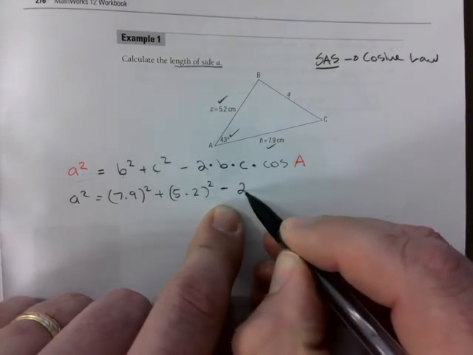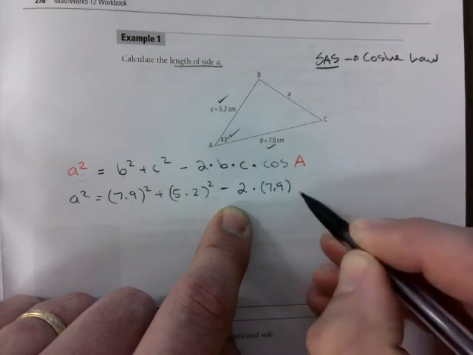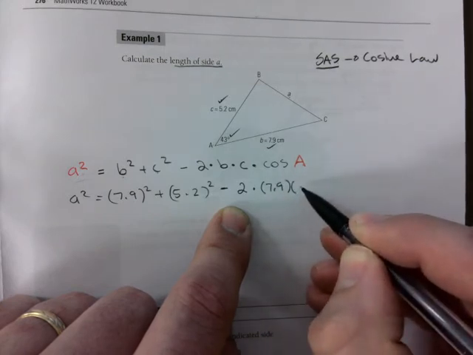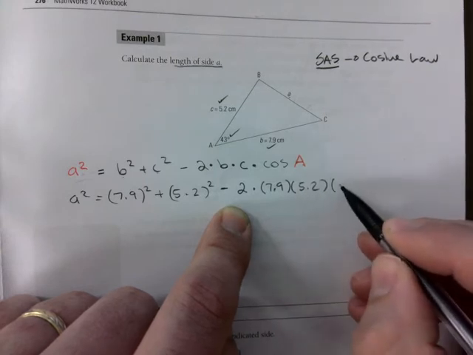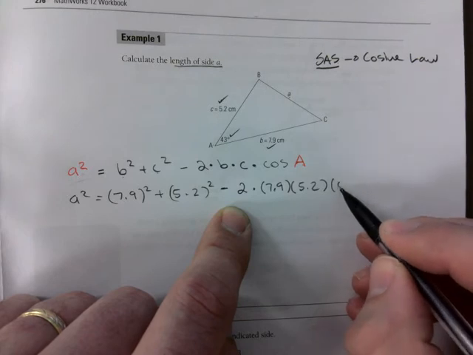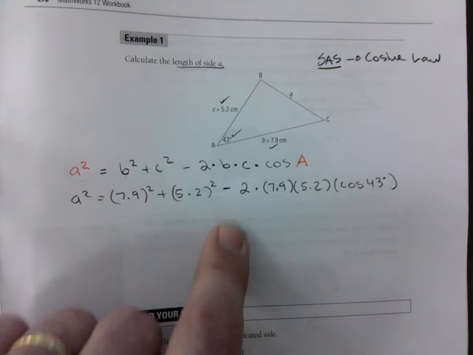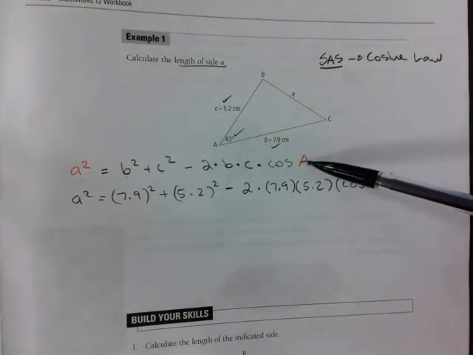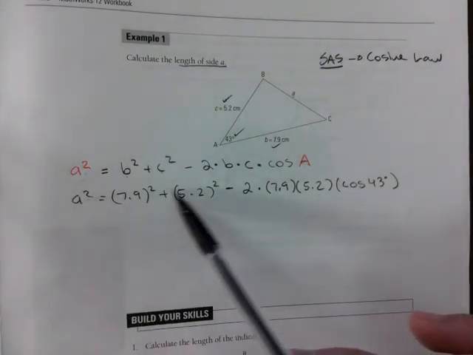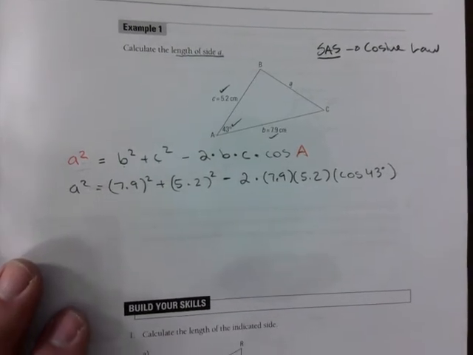Minus 2 times B times C, and I'm doing everything in brackets because now I'm substituting, times cosine of 43 degrees. So you don't have to write this out for me on a test or quiz. You don't have to write the formula out. You just do this part. You plug in everything.